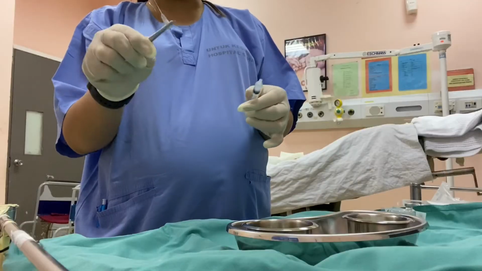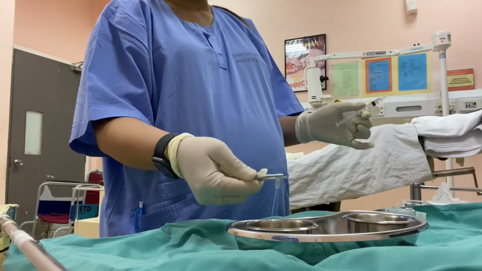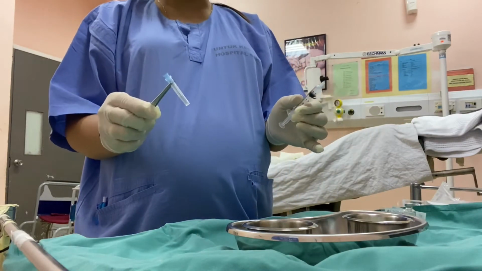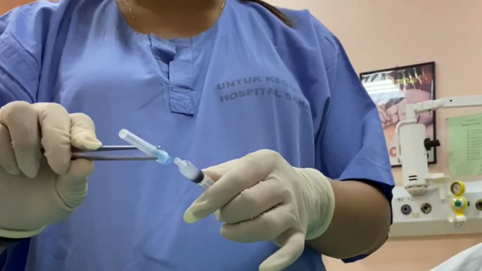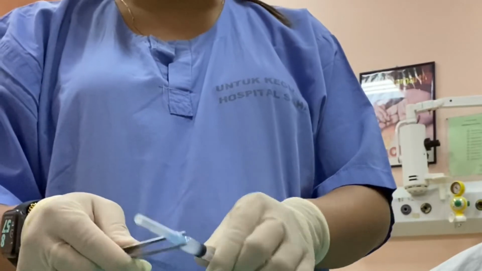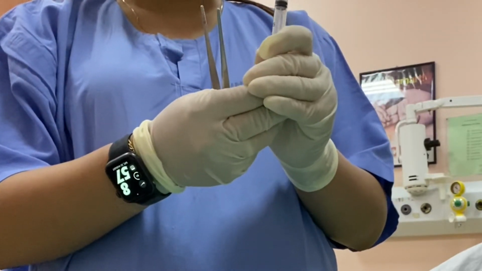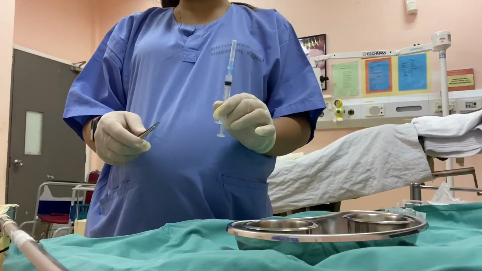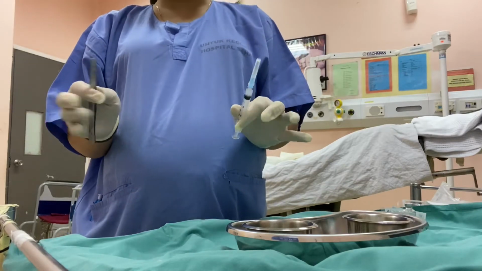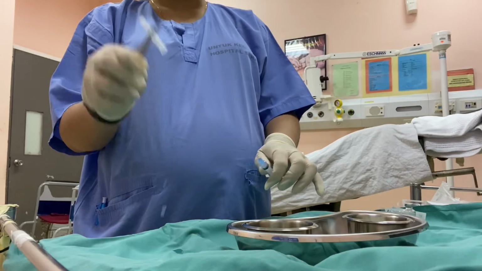And then this needle can be thrown into the sharp bin. Then take the smaller needle and place it on the syringe, and then this needle can be used for the patient. If you want to serve the patient, you just open the cap of the needle using the forceps.